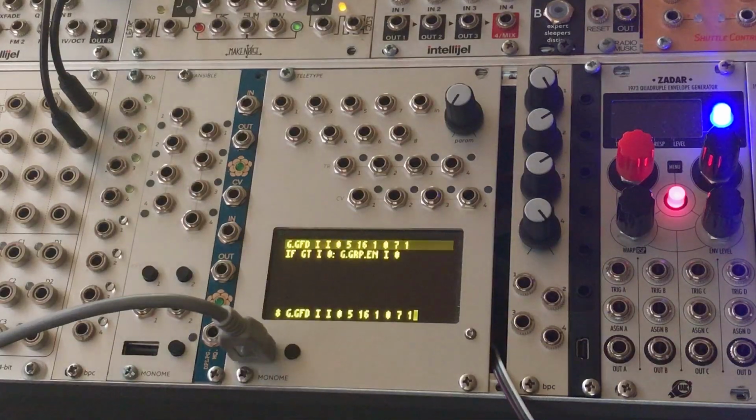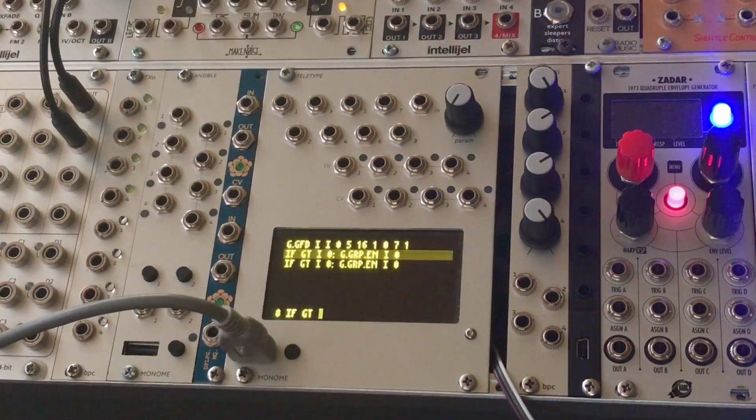Let's create the fader of the other type in here as well. So let's insert a new line here, and let's create our other fader.